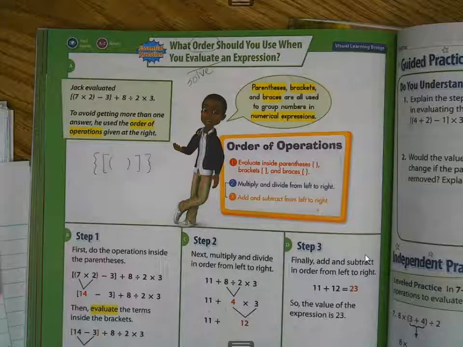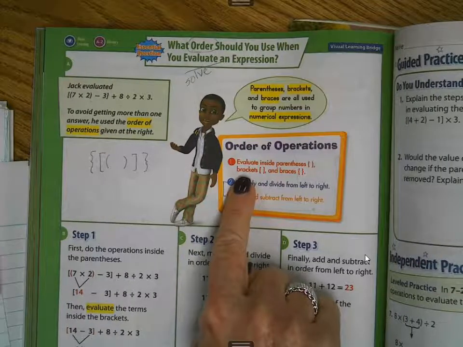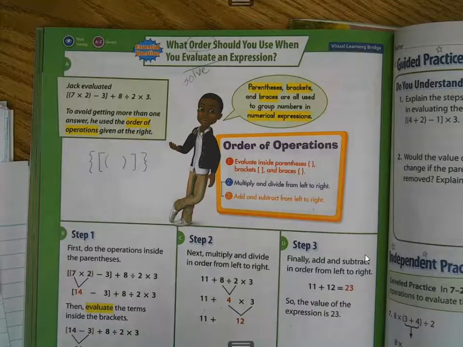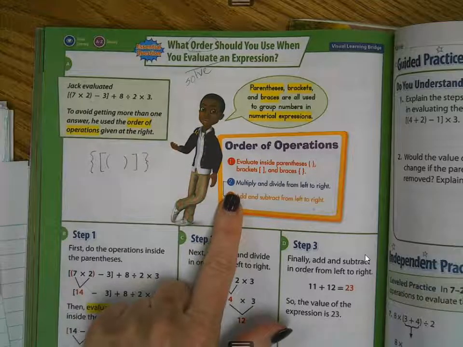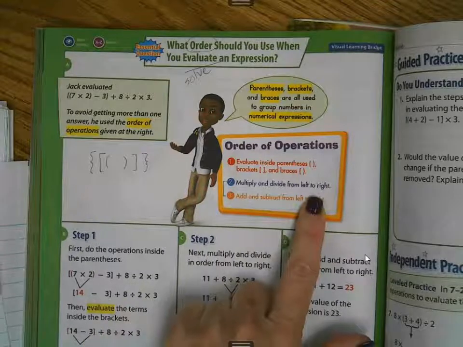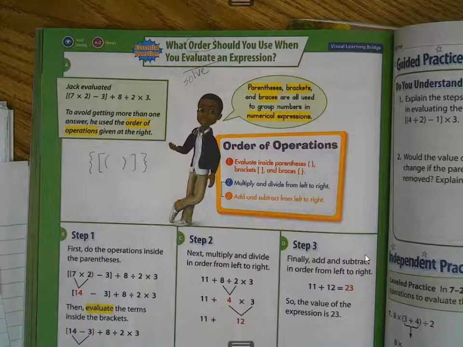So hopefully you've seen that we take care of any of the grouping symbols as step 1, brackets, braces, parentheses, and we work from the inside out. So really we take care of parentheses work first, then the brackets, then the braces. Then we take care of all multiplication and division, moving from left to right. Then, last but not least, all addition and subtraction, moving left to right.